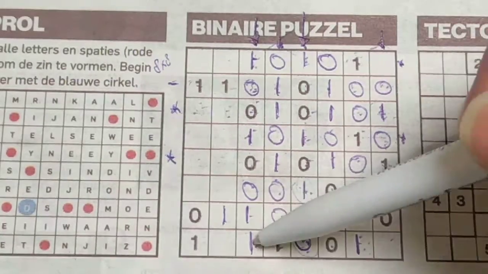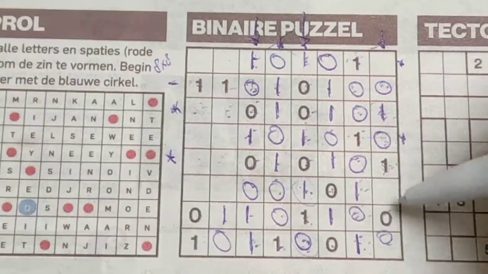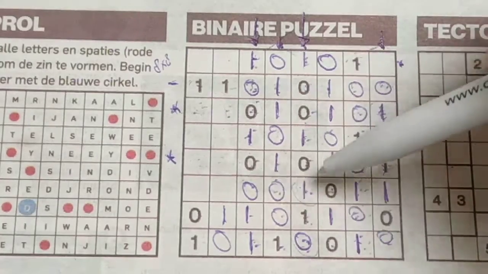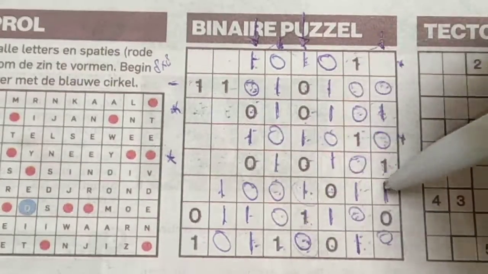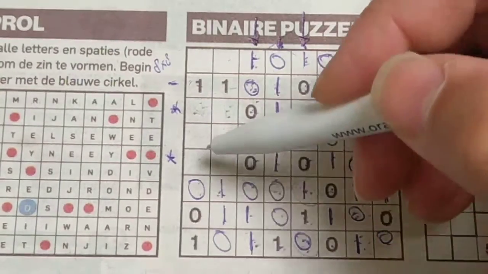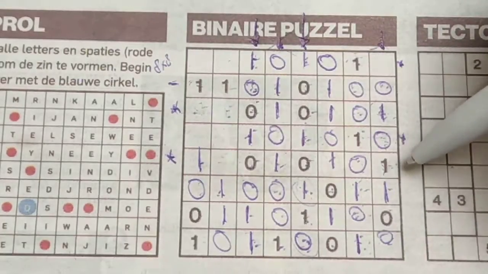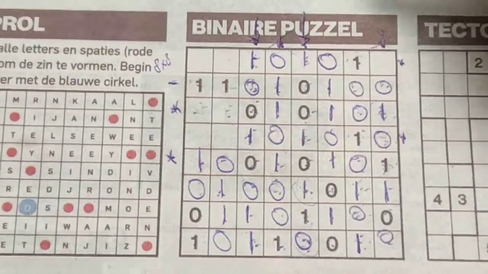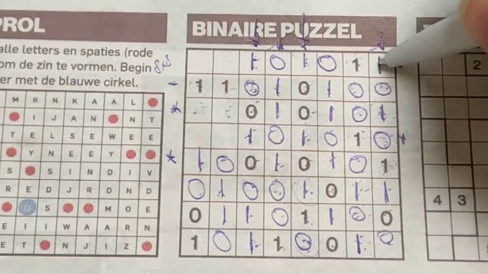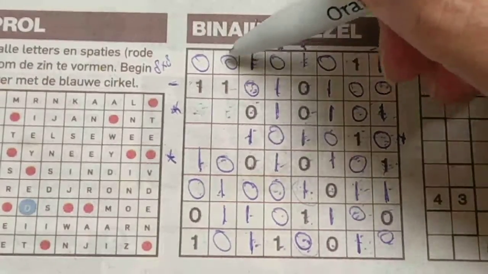Alright. 1, 2, 3, 4, 4 1's, so the rest are 0's. Double 0, here 1, there 1. And then double 0, here 1, there 1. 1, 2, 3, 4, 4 1's, so the rest are 0's. Double 0, here 1, there 1. We have 1, 2, 3, 4, 4 1's, so the rest are 0's. 1, 2, 3, 4, 4 0's, so the rest are 1's. 1, 2, 3, 4, 4 1's, so the rest are 0's.